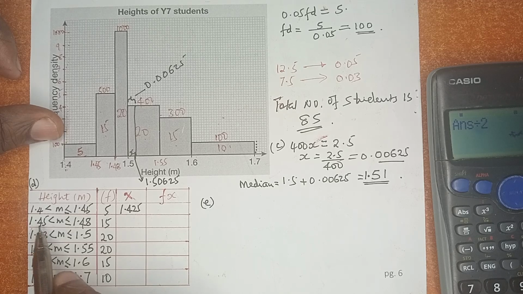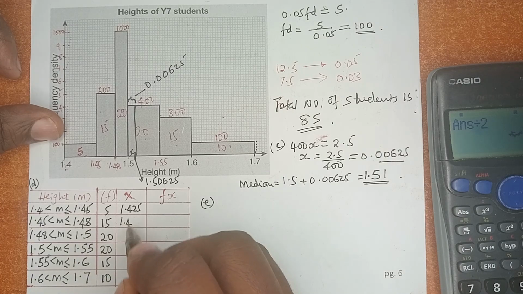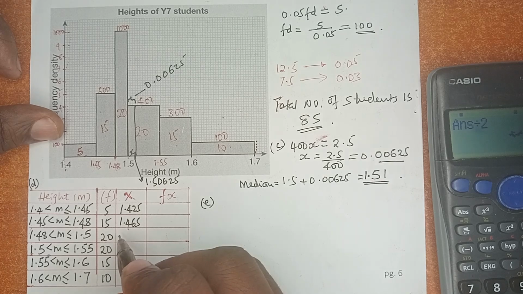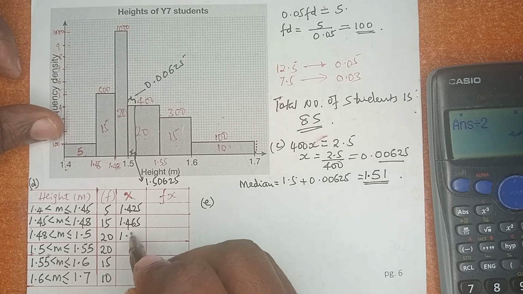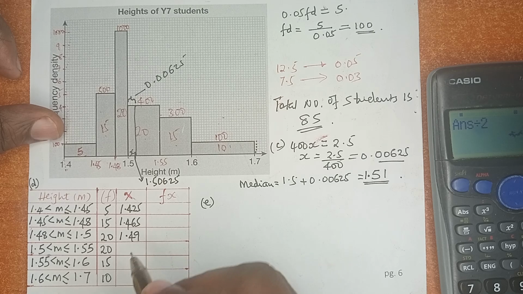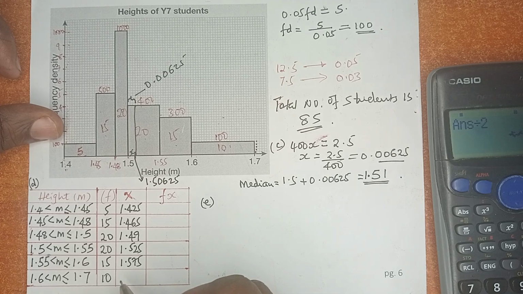The midpoint is 1.425, the first one. The second one is this plus this, divide by 2. You will verify whether it is 1.465. For the other one is 1.49. The other class is 1.525. The fifth class is 1.575, and the last one is 1.65. Those are the class representative.